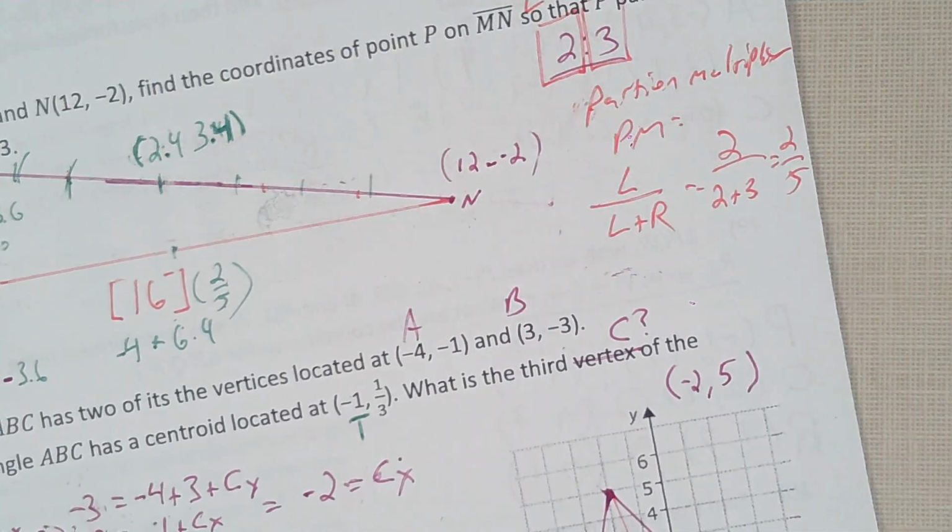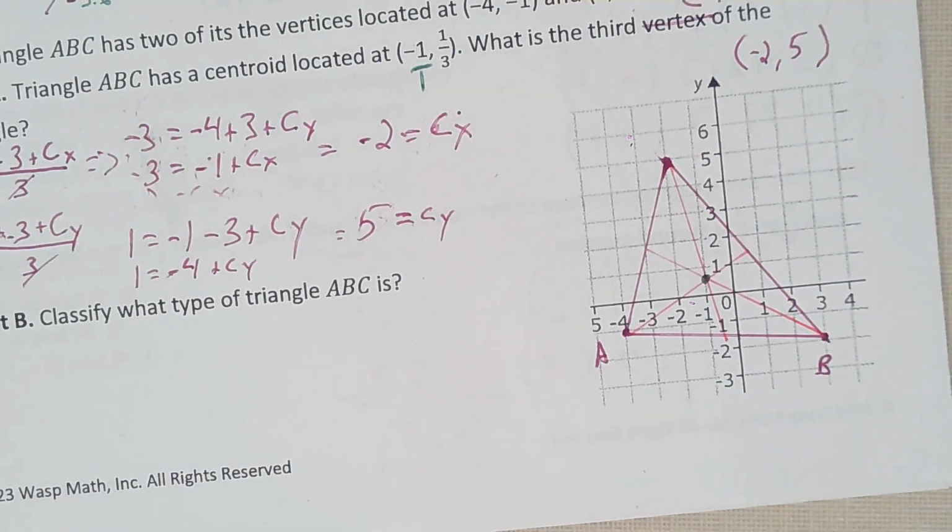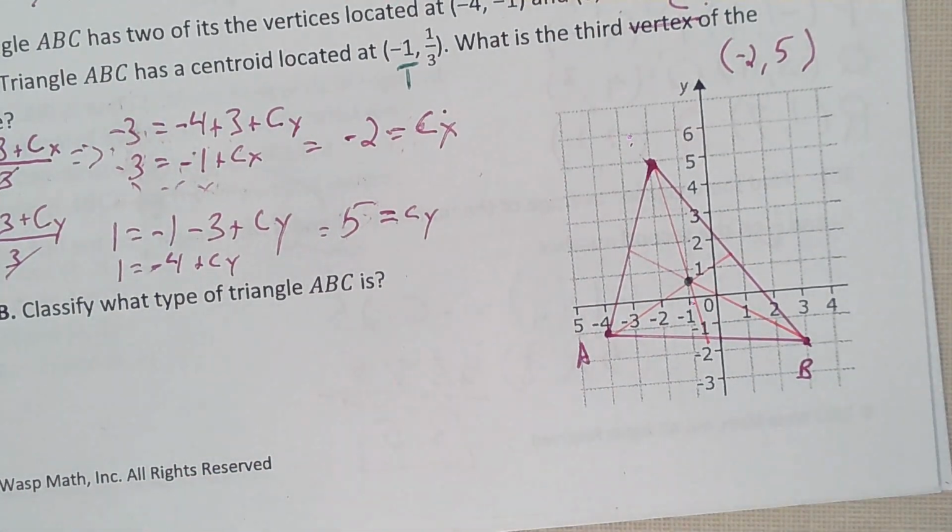You can't even see what I'm doing. There we go. So that looks like it's pretty much the centroid. Classify what type of triangle this is. It doesn't look like it's anything special.